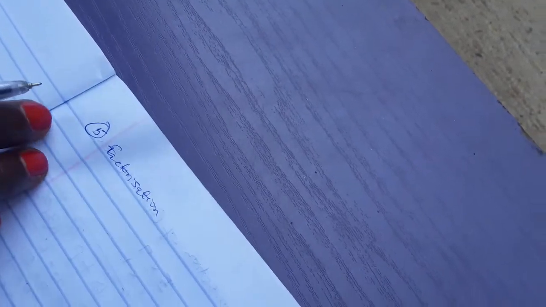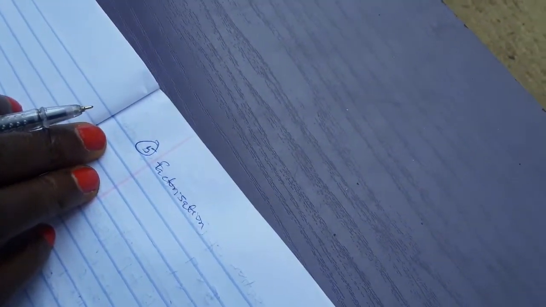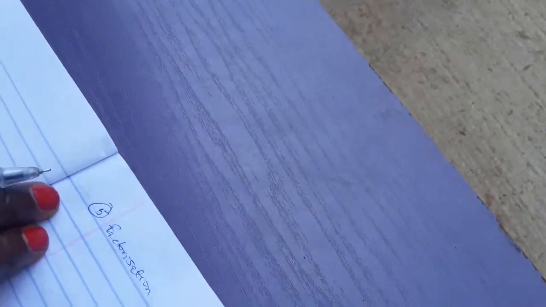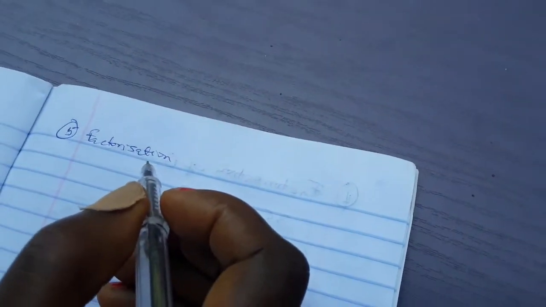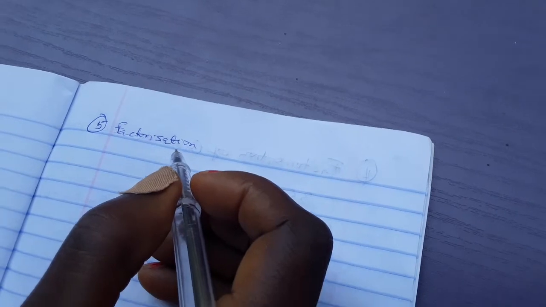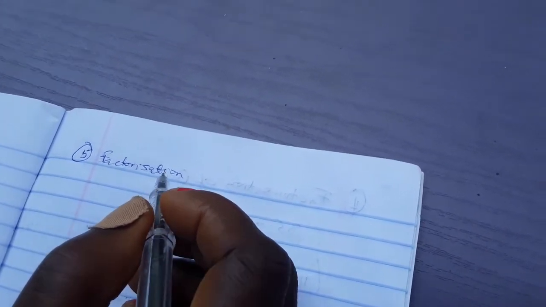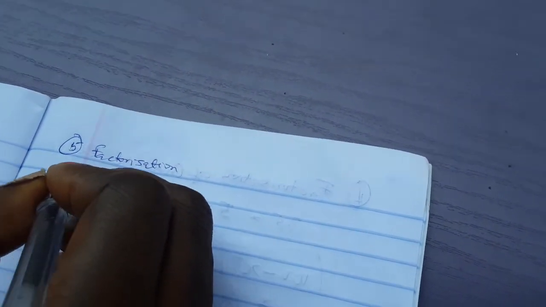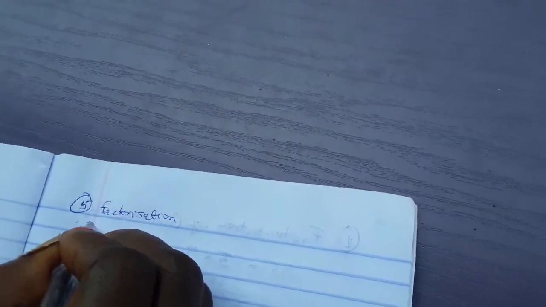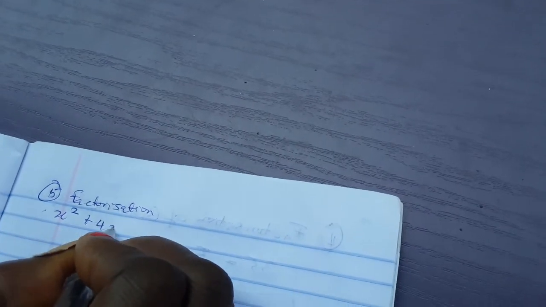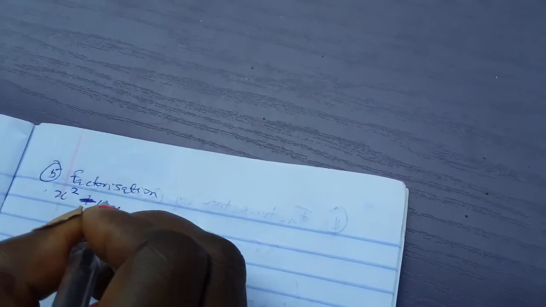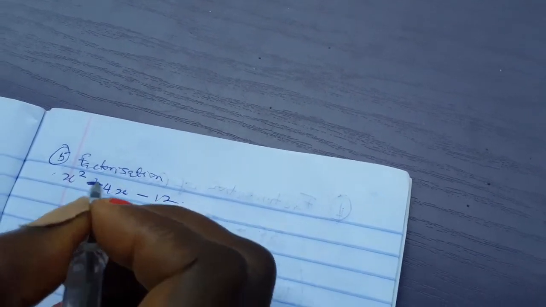In the last class, we talked about factorizing quadratic expressions. I will go over one question again very quickly, and I want to highlight something because there are different types of quadratic equations. One point of confusion for most students is the signs that should be in the brackets. So let me take this simple example: x squared minus 4x minus 12.